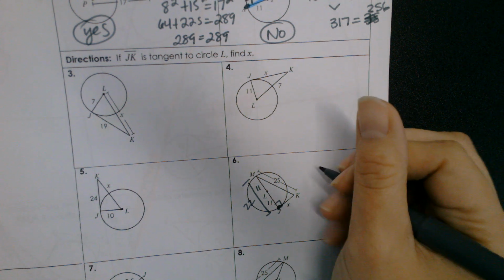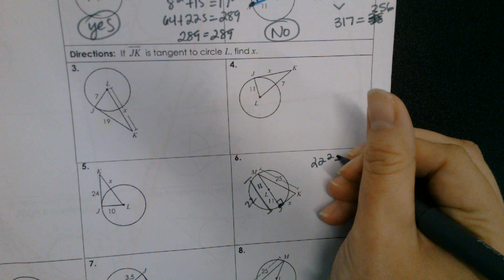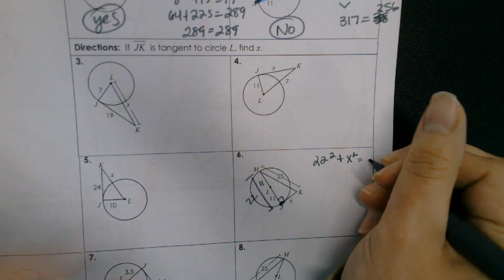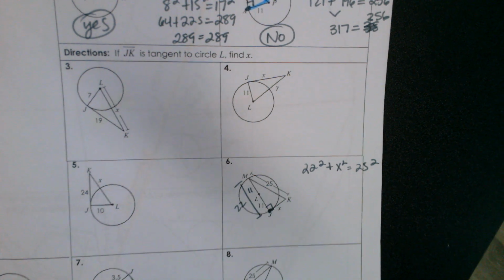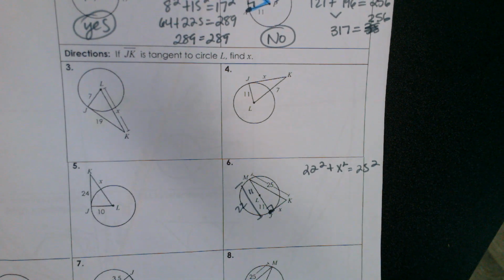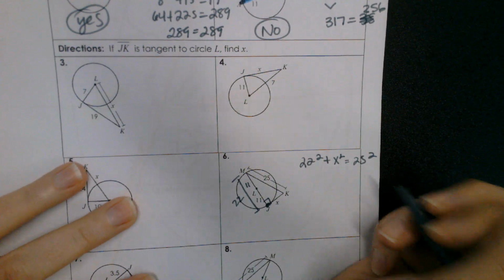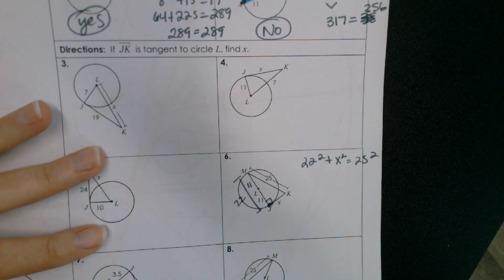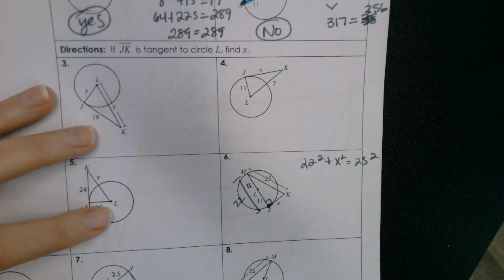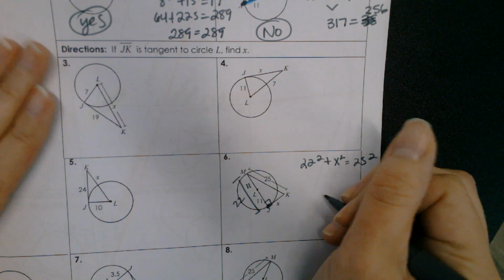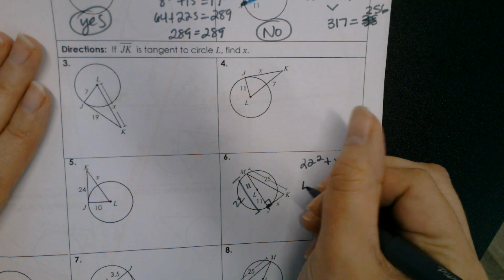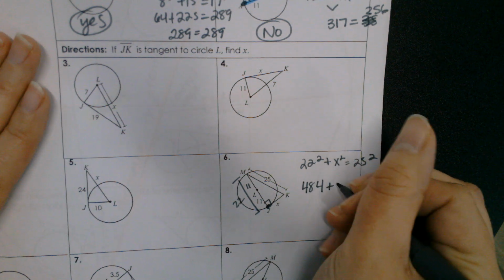Do we agree? 22 squared plus x squared equals 25 squared? Are we okay with that? Okay, do it. Sure, we can round to the nearest hundredth. Did I unpause it? Yes, I did. Okay, 22 squared. I don't know what that is. Help me out. 484. That's a beautiful number.